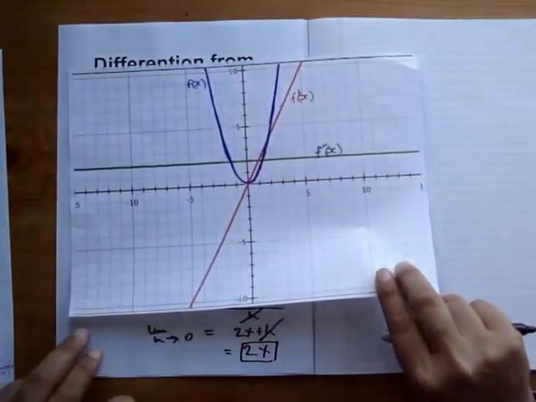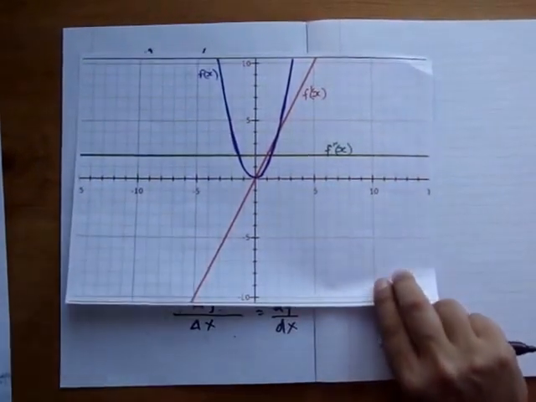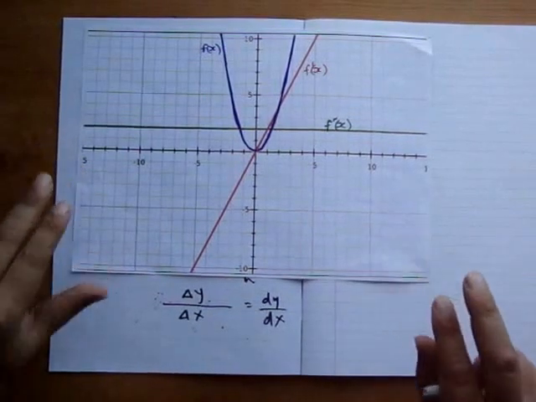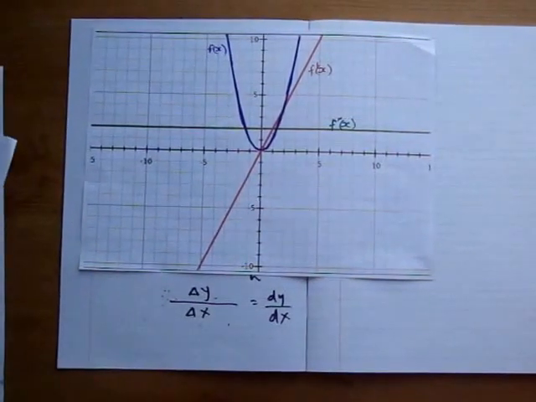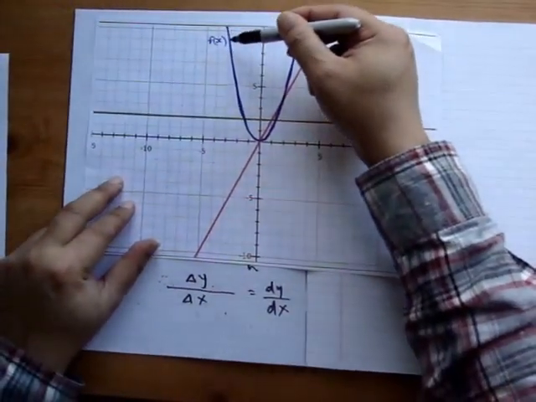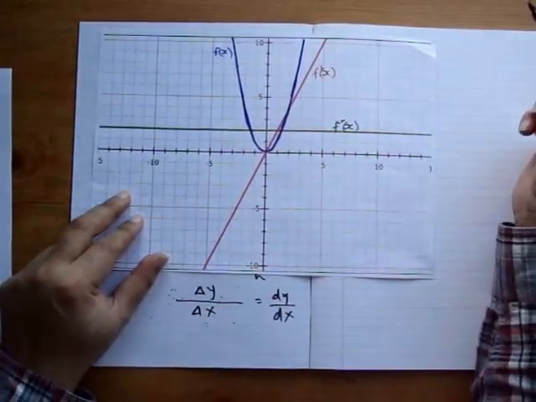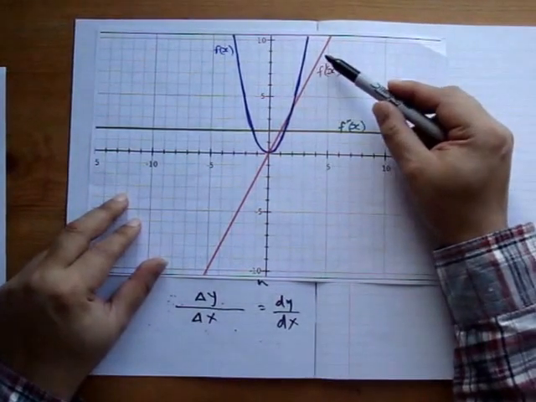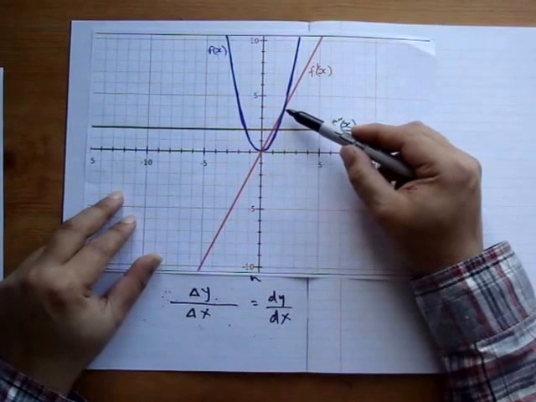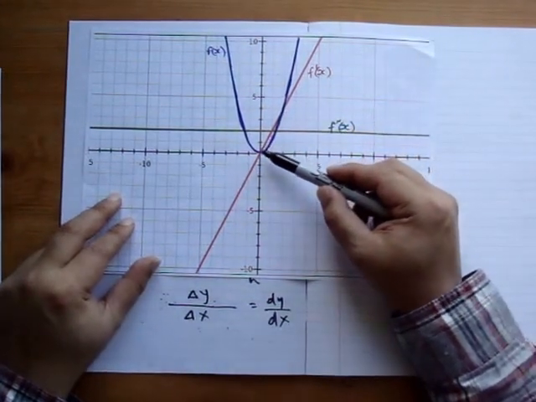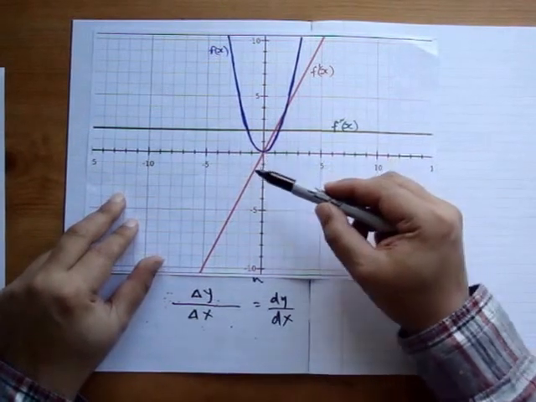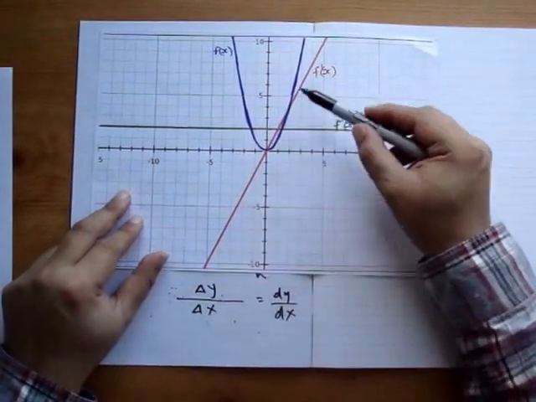Now let's have a look at a graph of y equals x squared. As you can see, it's a quadratic. If we graph or plot the derivative, which is 2x, we get this red line.